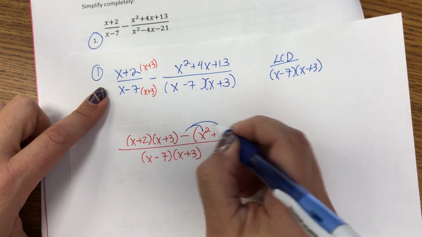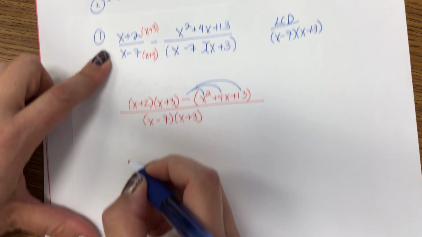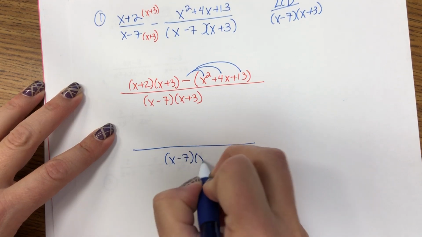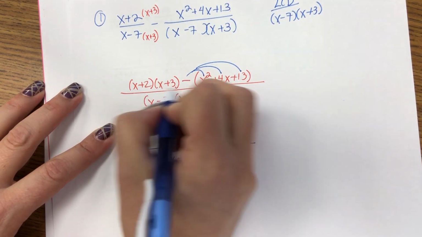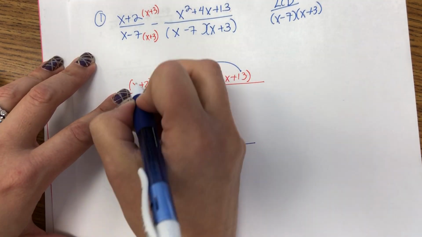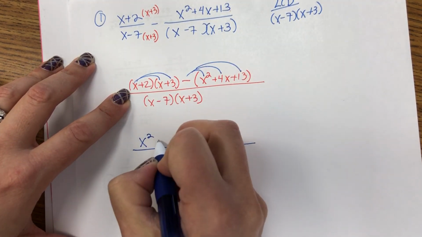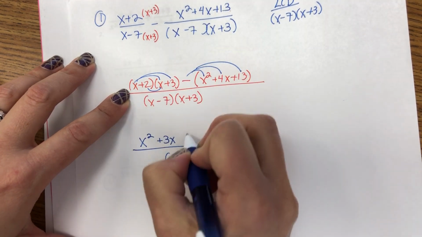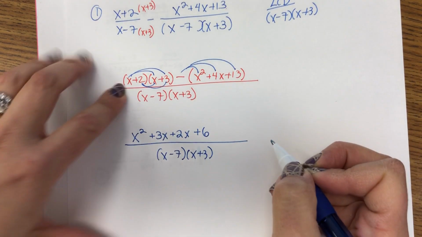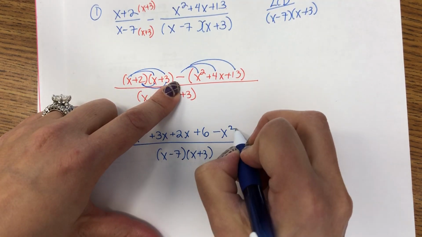So the negative has to be distributed. And I have to multiply these two binomials together. So x times x, x times 3, 2 times x, 2 times 3, and then distribute the negative.